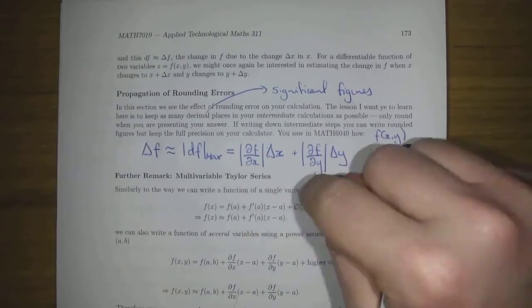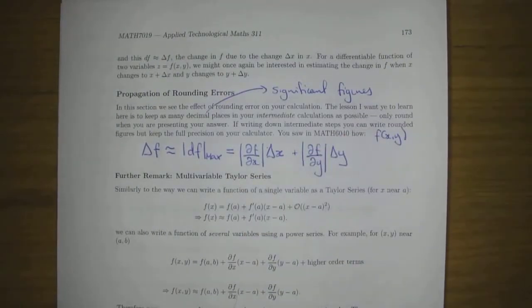And you need these absolute values, but that would have been covered in Maths 60/40.